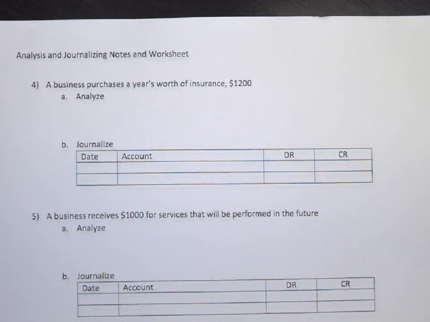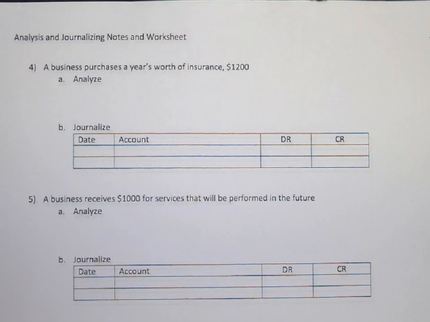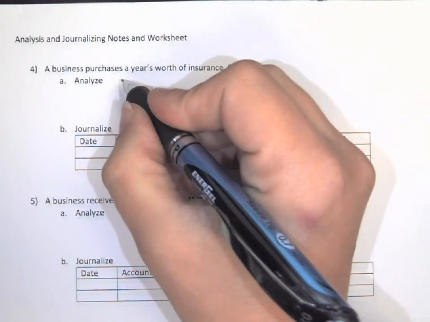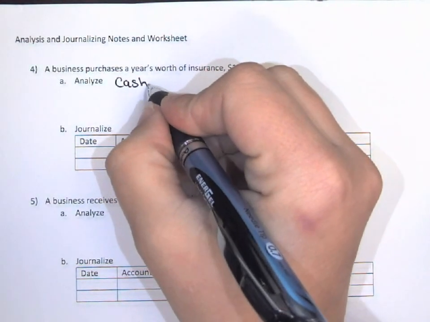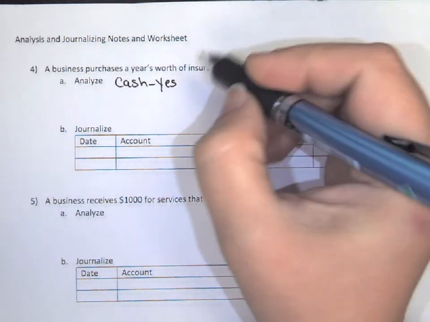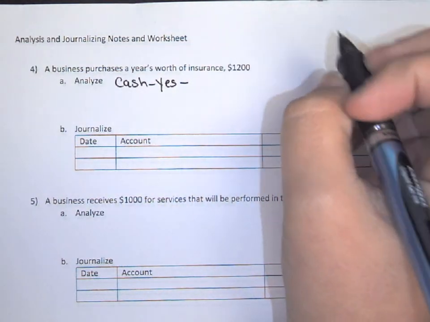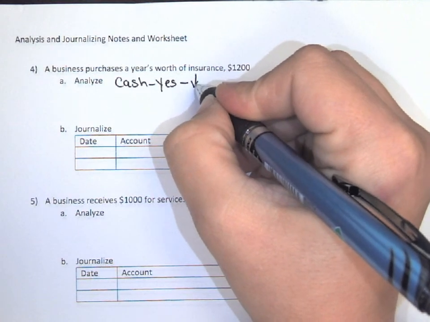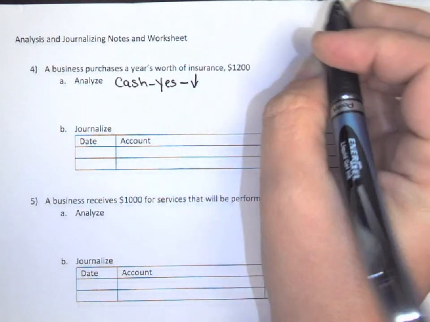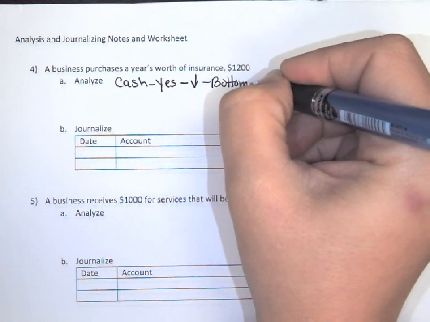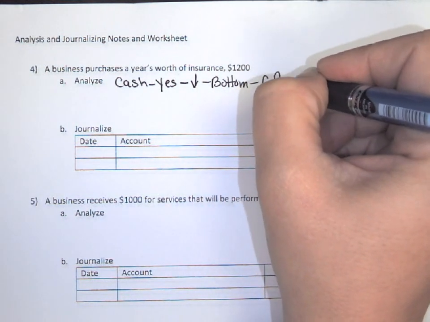Our next one that we're going to analyze is a business purchases a year's worth of insurance. So it has the amount. We are making a purchase. Question here is cash. Yes, we've made a purchase. It doesn't say on account. Doesn't give us any terms. So we're purchasing that full year's worth. What's happening to our cash? Well, it's going down because we're making a purchase and we're paying for something. So that means that it's going to be on the bottom, which means that that is our credit account.